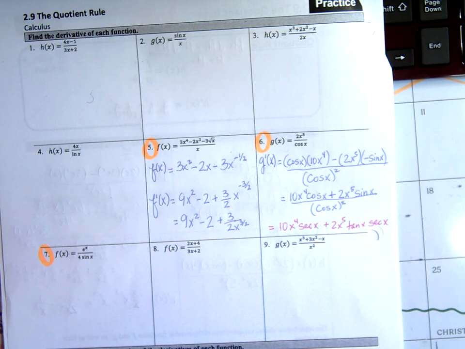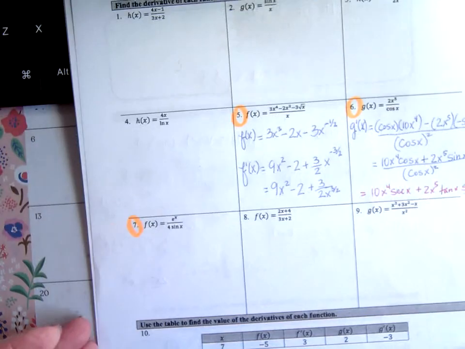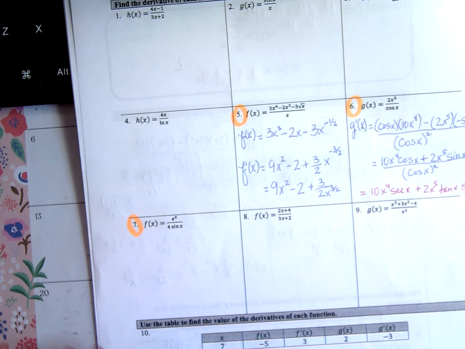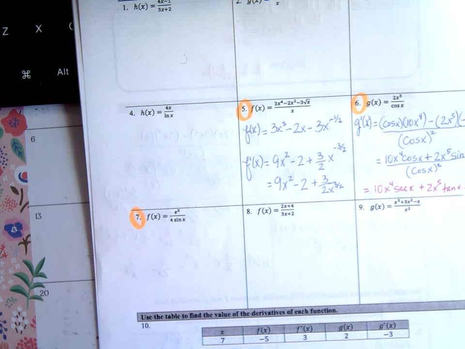Okay, so here's the next one I want to look at, number 7. Why don't you try it and I'll try it and we'll see if we match. Number 7. Go for it.